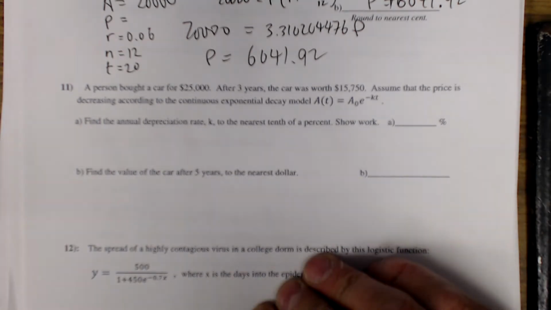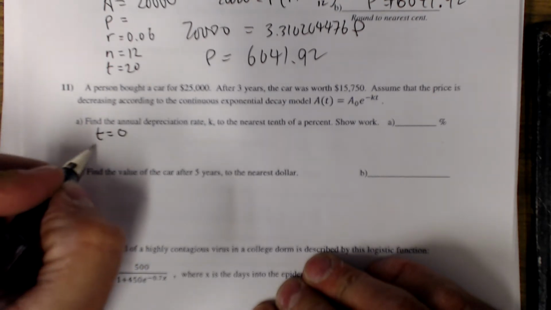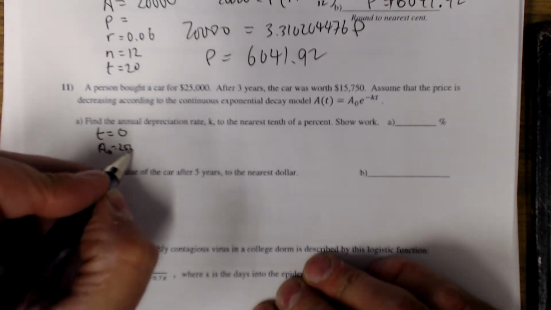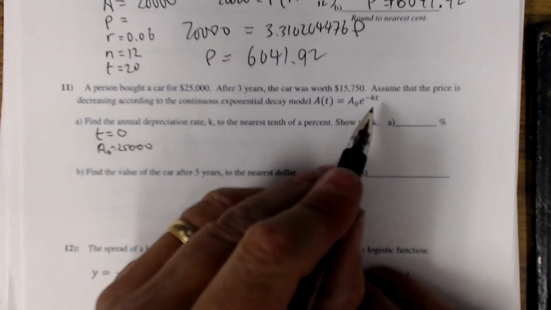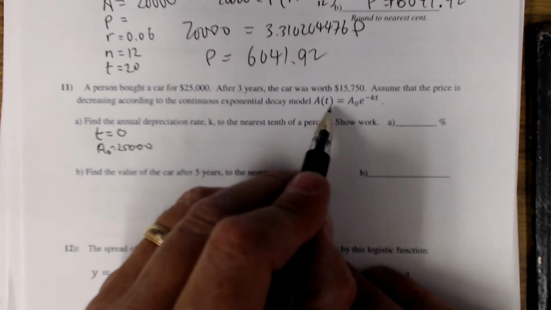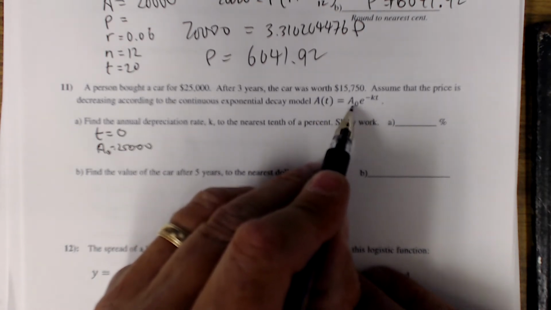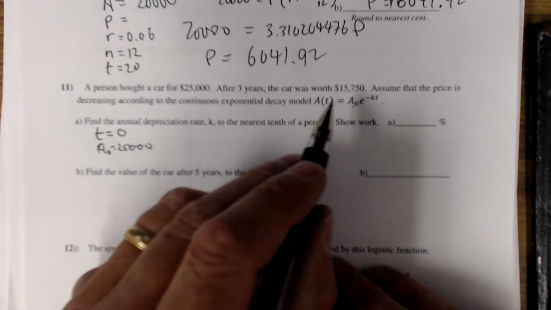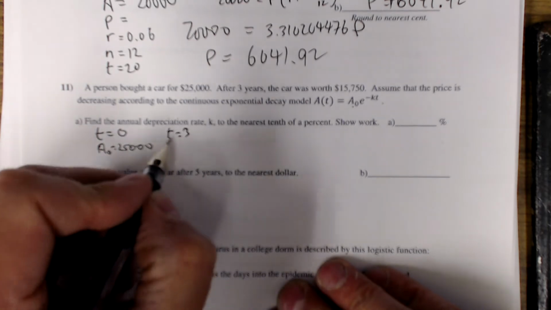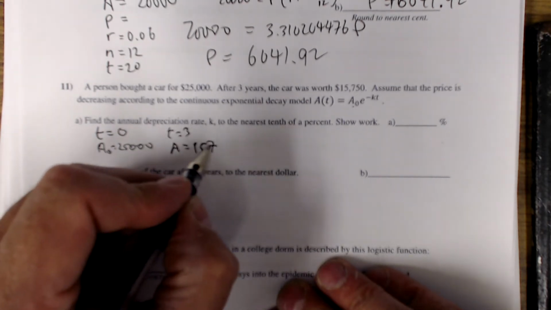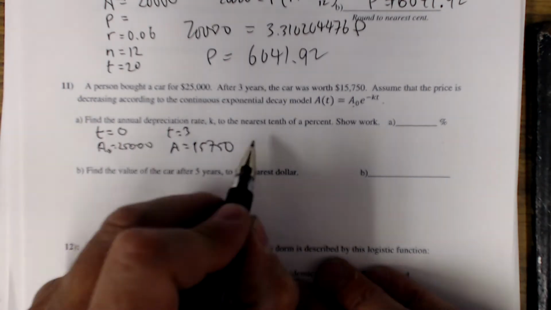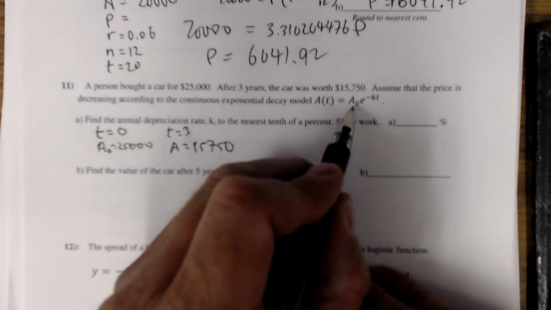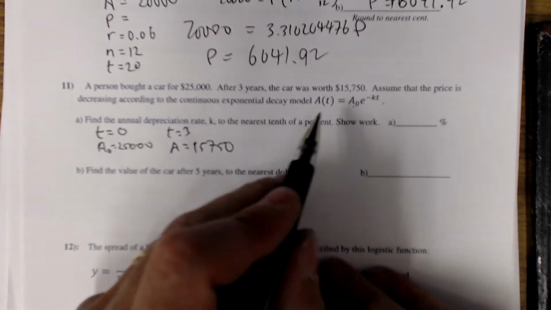First of all, when it was new, when t is 0, the price of it was $25,000. So if I plug in 0, I know that my initial price has got to be $25,000. So A sub 0 is $25,000. I know that after 3 years, the value of the car is $15,750. So I know the value of the car in 3 years, I know the initial value of the car, and I know the time is 3, so I know everything except the k.